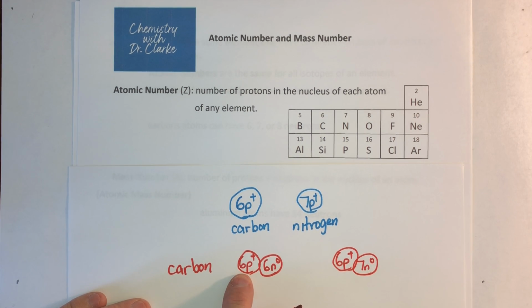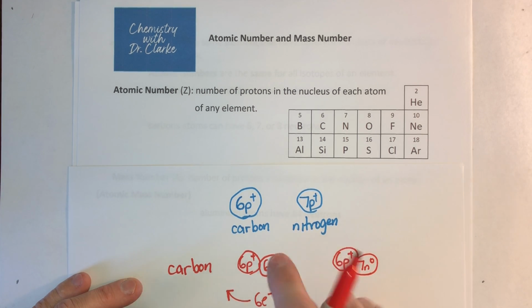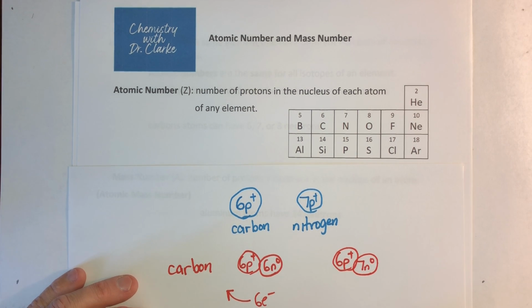This carbon has 6 protons, it has 6 neutrons, and zipping around on the outside, there's 6 electrons. Because if you have a neutral atom, the number of negative electrons has got to match the number of positive protons. Neutrons are neutral, that's why I put a little 0 up here as its superscript, and so they don't really contribute to the charge. But if you've got a neutral atom, positive protons and negative electrons have got to match. For this one here, you may have 7 neutrons, but you still only have 6 protons. If you have 6 protons, that means you've got to have 6 electrons zipping around the outside.